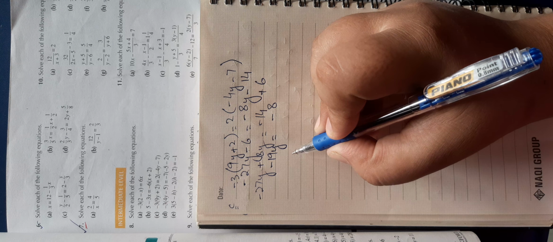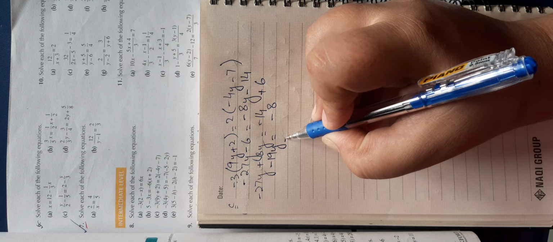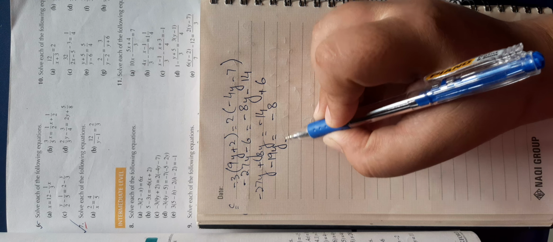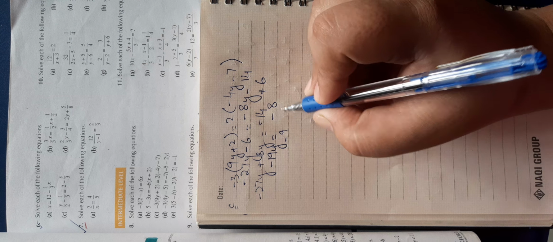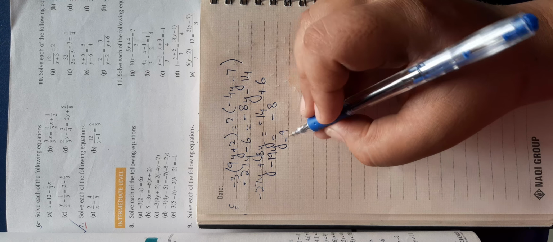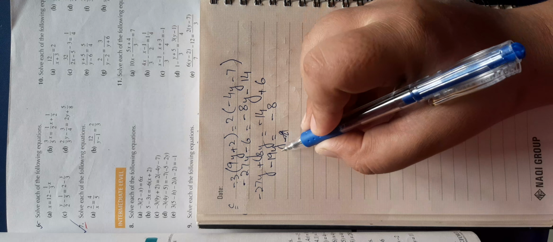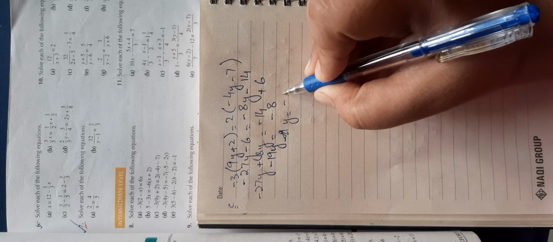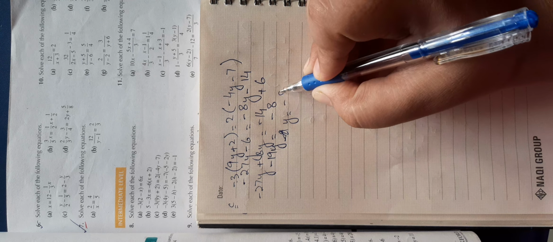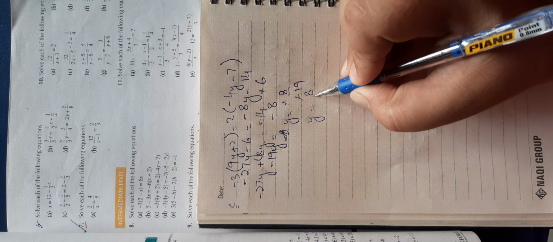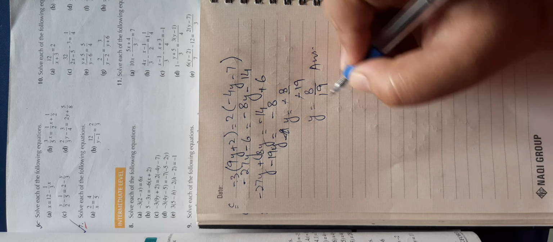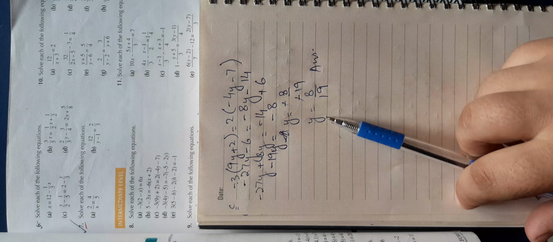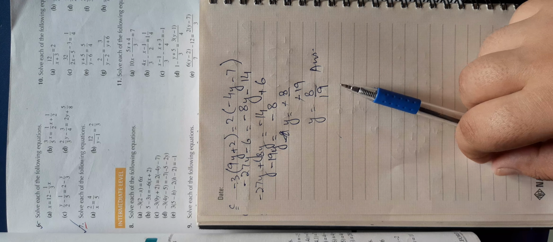Now we divide by minus 19. Or simply we can do here y equals, we move this minus 19 here, because we need the value of y equal to minus 8 by minus 19. Minus minus cancel each other, and we get y equals 8 by 19. No need to solve it further because it's a proper fraction and cannot be further solved. This is the value of y, y equals 8 by 19.